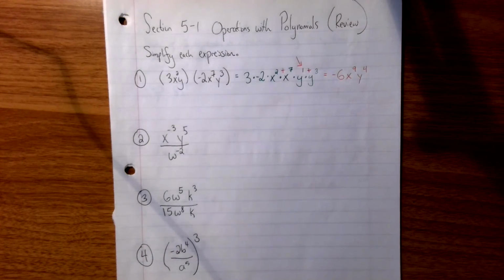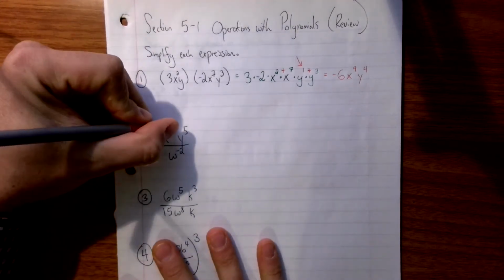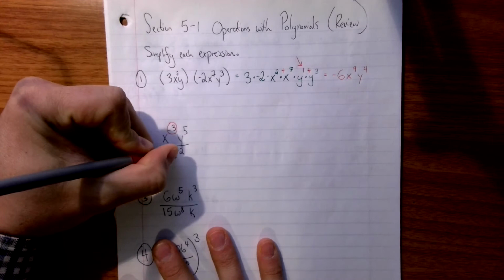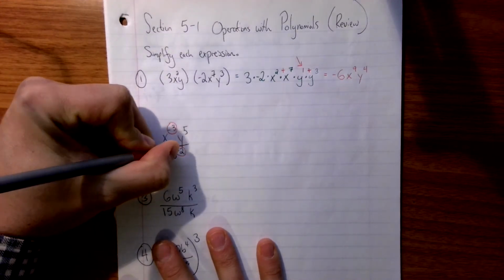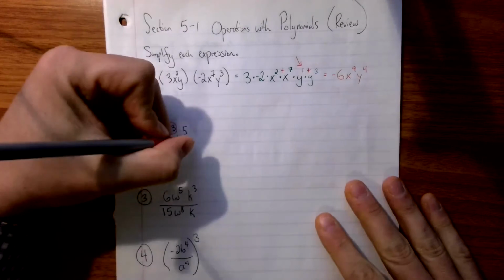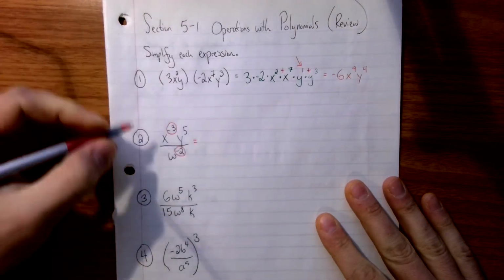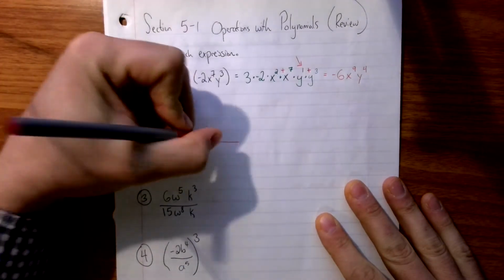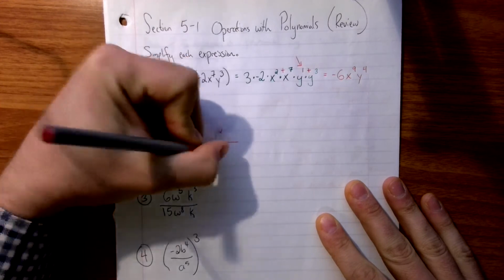Moving on to the second example. The second example is just highlighting how we handle negative exponents. We don't leave our answers with negative exponents. If you have something with a negative exponent, it will move from either the denominator to the numerator or the numerator to the denominator, and only the bases that contain negative exponents will in fact move.